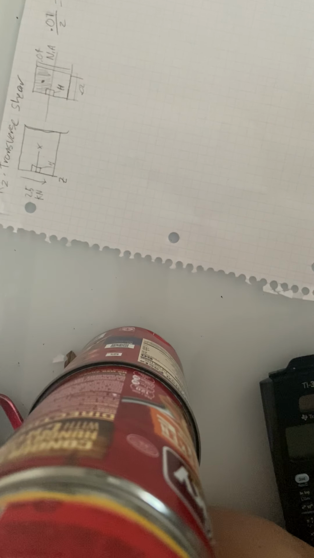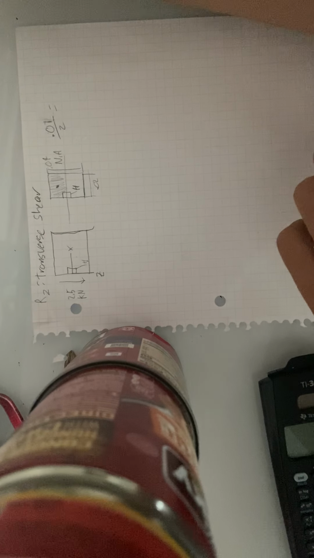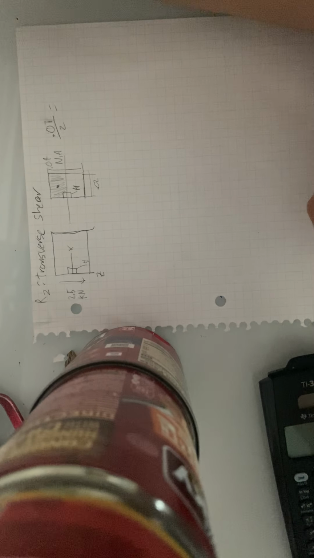So, wait, hang on. I don't remember if it's 0.01 or if it's 0.02.